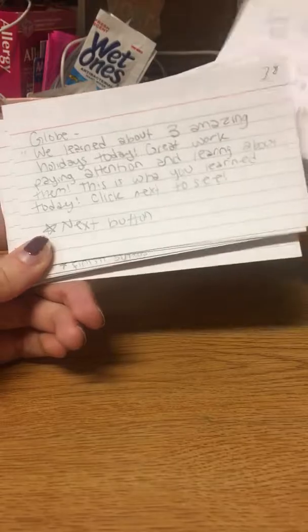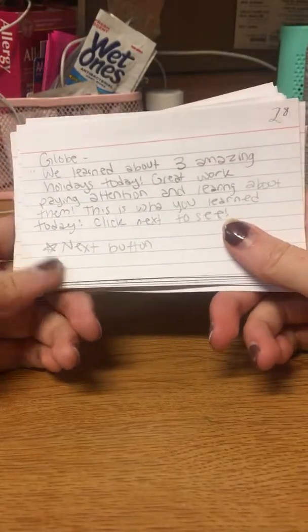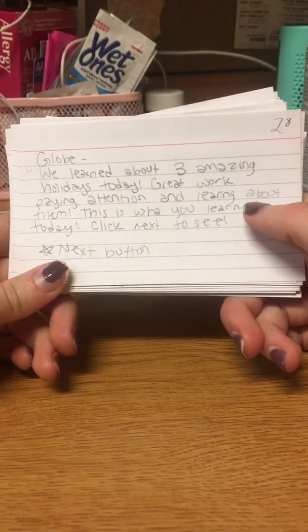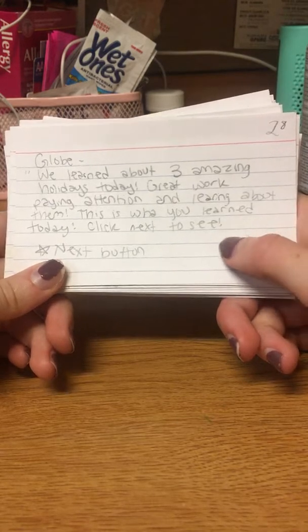And you'll hit next. The globe will appear again and say, we learned about 3 amazing holidays today. Great work paying attention and learning about them. This is what you learned today. Click next to see, and hit the next button.